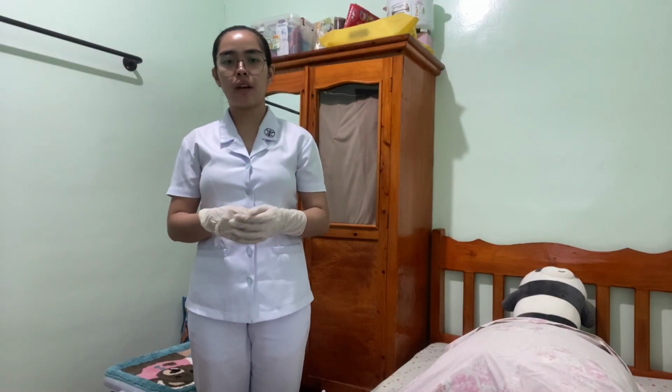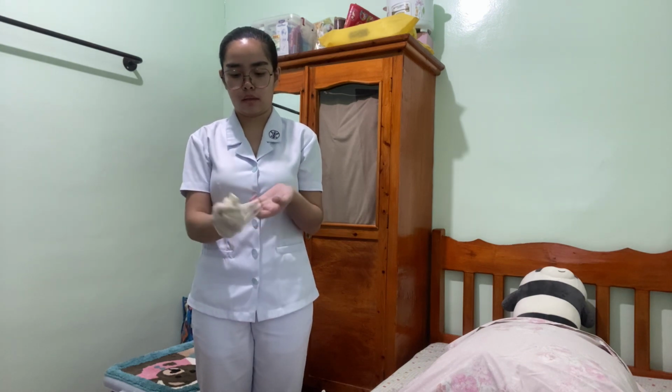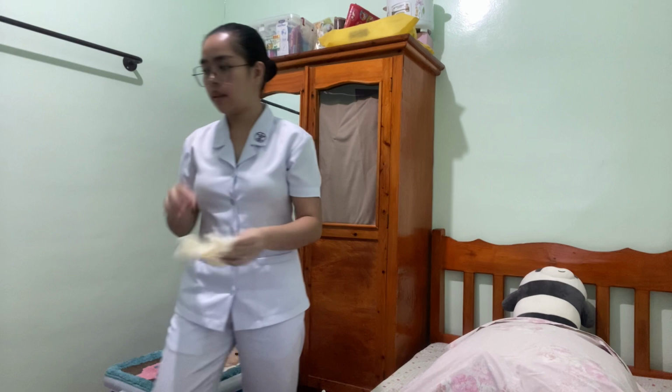So after that, we have to remove the sterile gloves and discard. So after doing this procedure, we have to perform the aftercare of the equipment used, perform hand washing, and also document the procedure done.